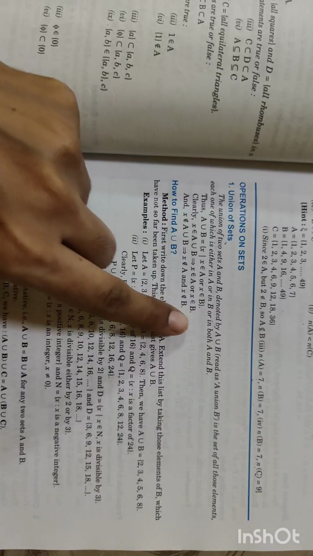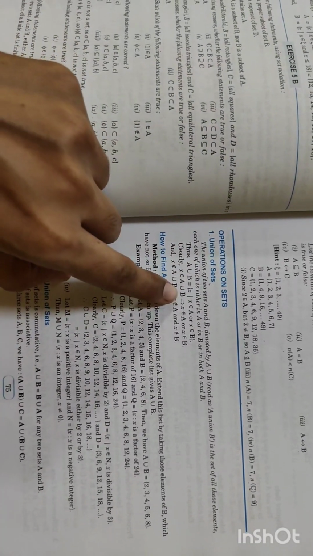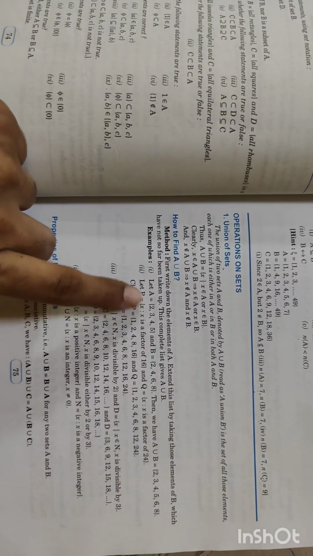First is union of sets. The union of sets A and B, denoted by A union B, is read as A union B. It is the set of all those elements, each one of which is either in A or in B or in both A and B.